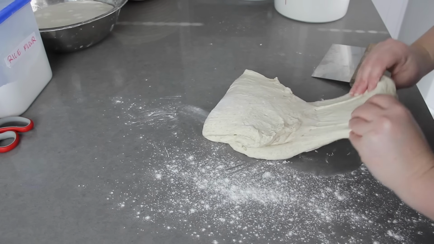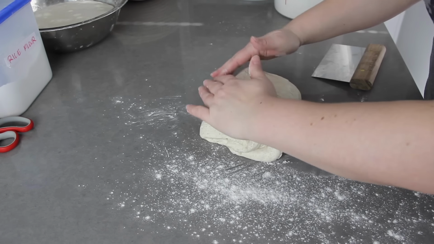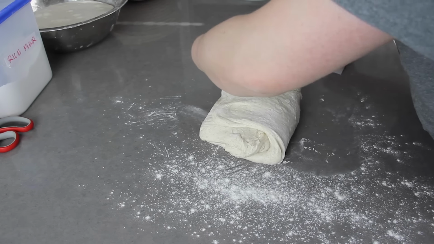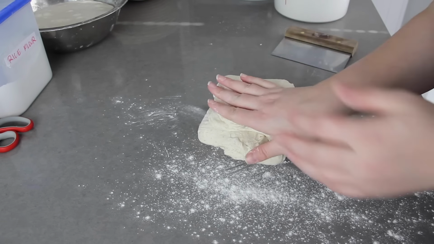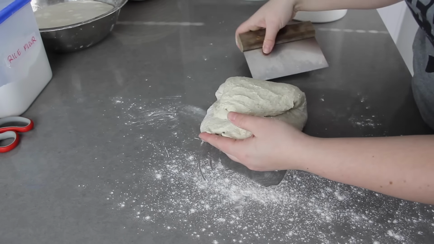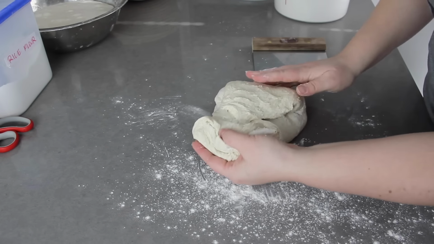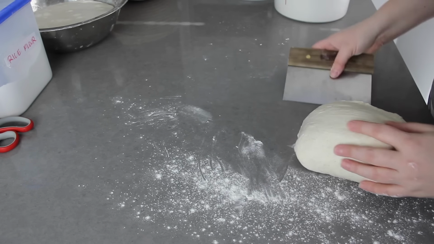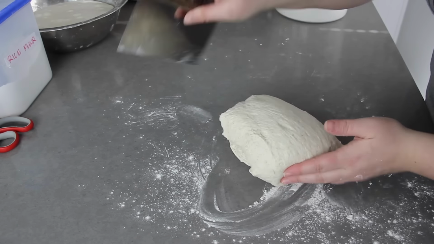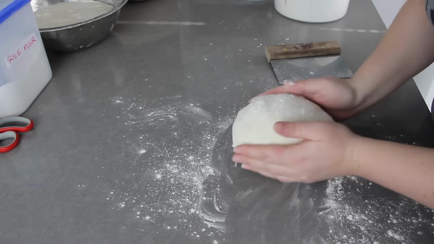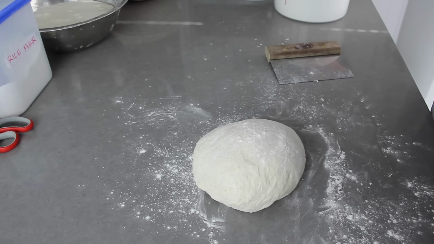Now, when I do my pre-shape, I do basically the same thing I do with my final shape. I just don't build quite as much tension. So I'm going to do what's called a letter fold, where I stretch out the dough on one side, bring it in towards the center, stretch it out on the other side, bring it in towards the center. Do that on all 4 sides of the dough, flip it over, and then very gently round it into a circle. Then I let it rest for about 15 to 20 minutes before I do my final shape.